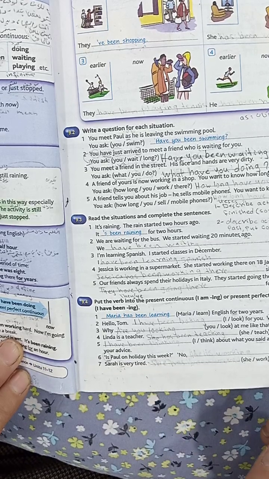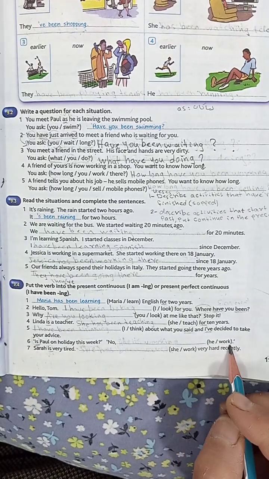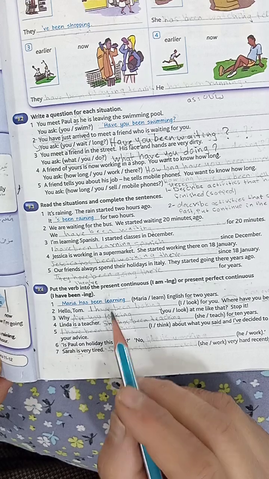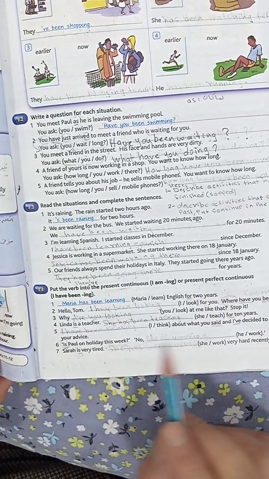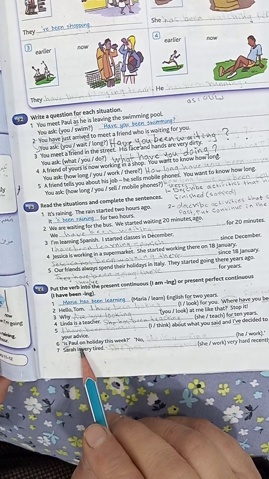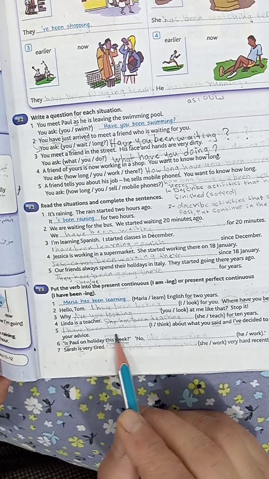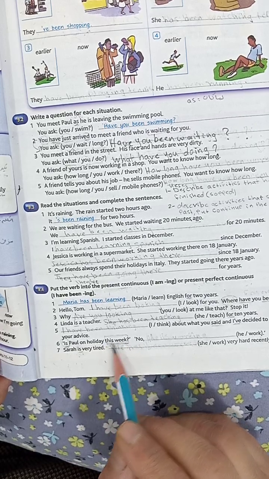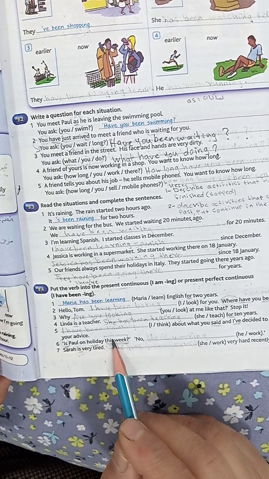No, he works. What tense should we use, present continuous or present perfect continuous? We should focus on the meaning of this tense. Is Paul on holiday this week? We are talking about this week.